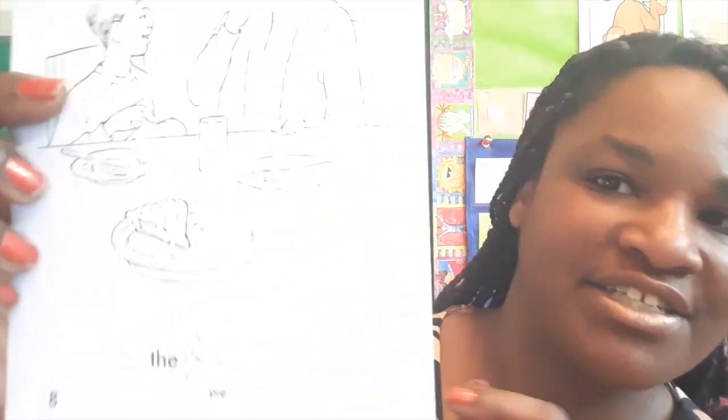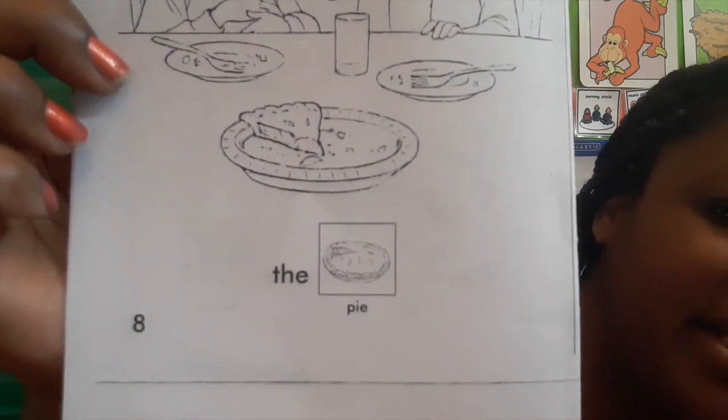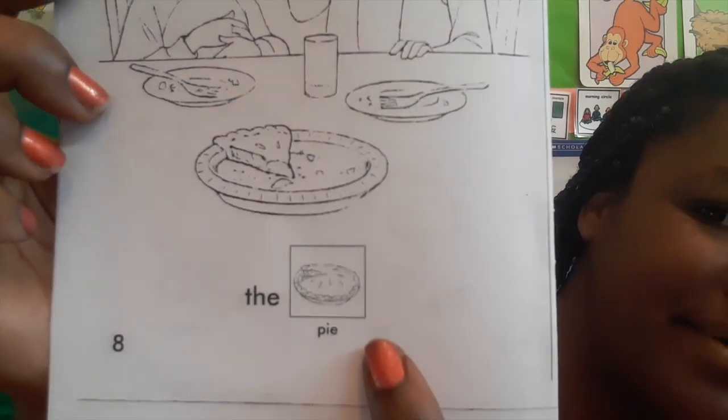Let's turn to the last page. Looking at the picture. Let's read the last sentence. The pie. I love these books. That's all for us, guys.